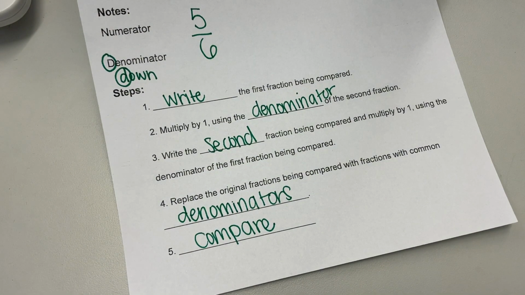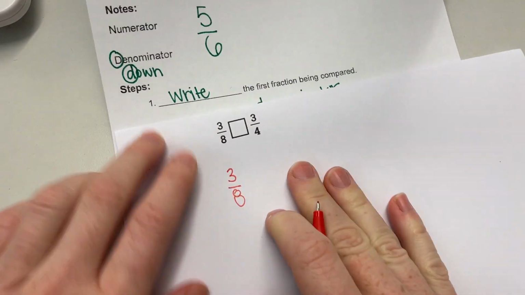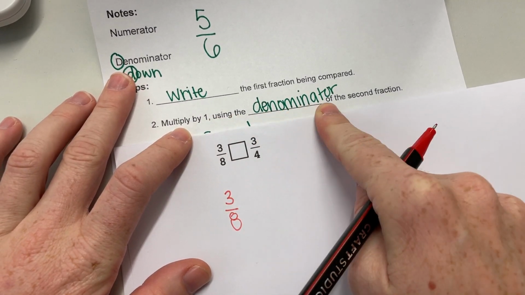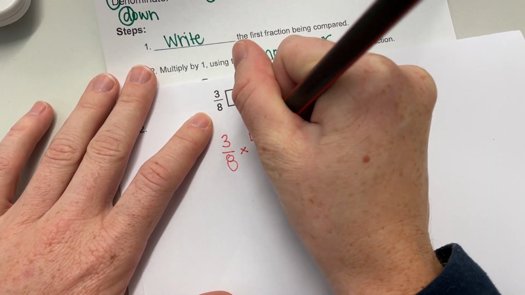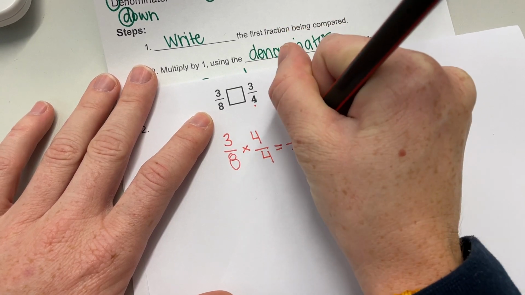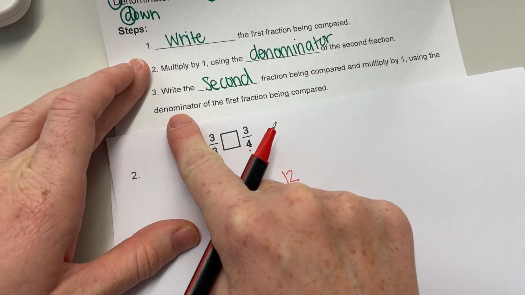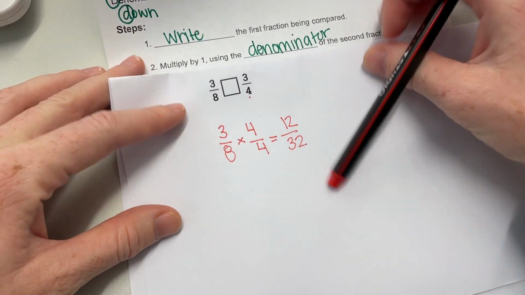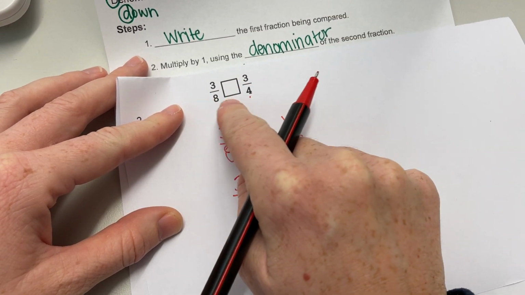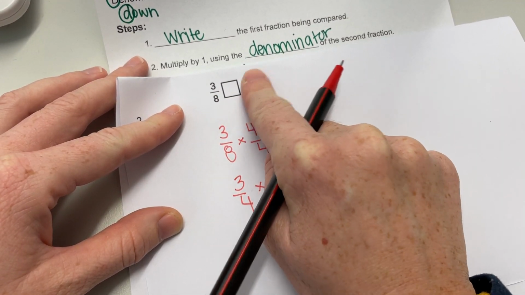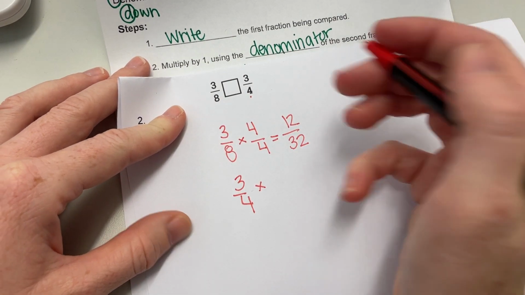Okay, I have a second problem I'm going to show you. So I'm going to write the first fraction being compared, 3/8. Now I'm going to multiply by 1 using the denominator of the second fraction. So I look at the second fraction, the denominator is 4, so times 4/4. Okay, now I'm going to write the second fraction being compared and multiply by 1 using the denominator of the first fraction. I think I said 3/4 was my first fraction. 3/4 is my second fraction, and I'm going to multiply it by 8, the denominator of the first fraction.